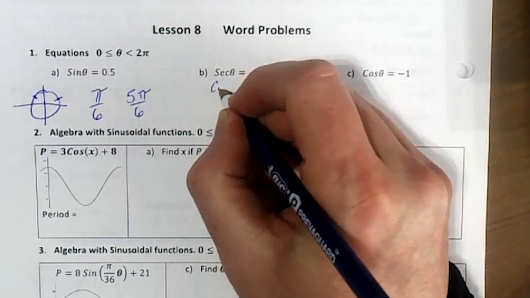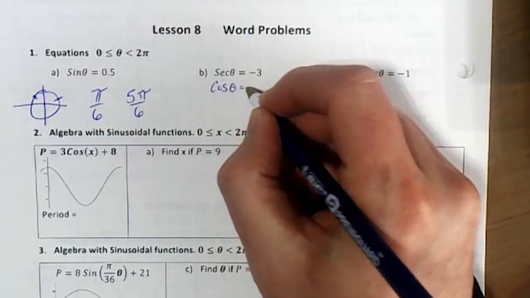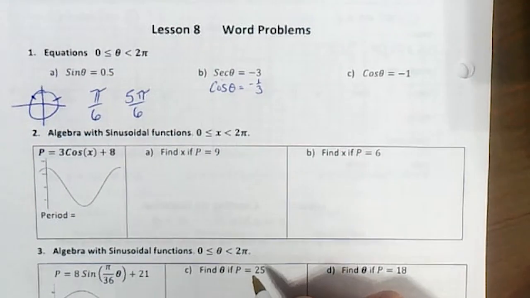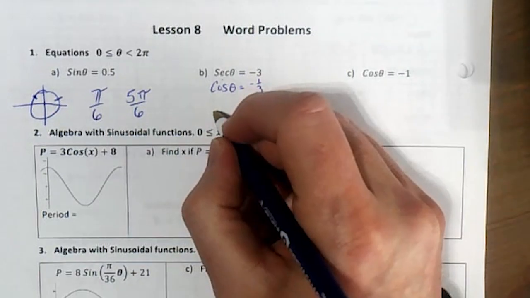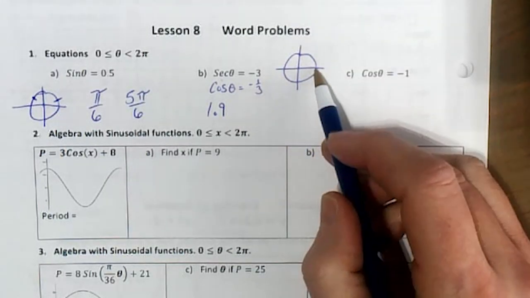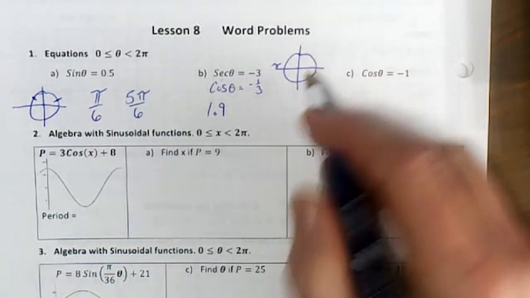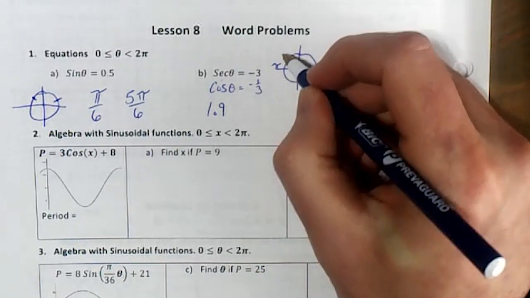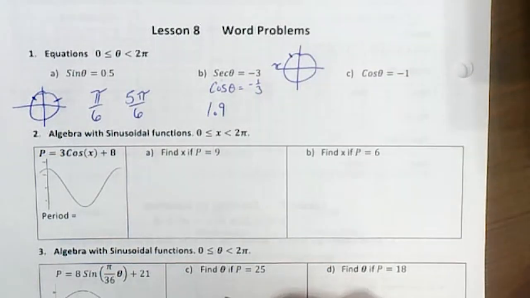Secant, we're going to switch to cosine and just take the reciprocal. Use your calculator and you're going to get 1.9, it's on the top half. This is 3.14. 1.9 should be about there.